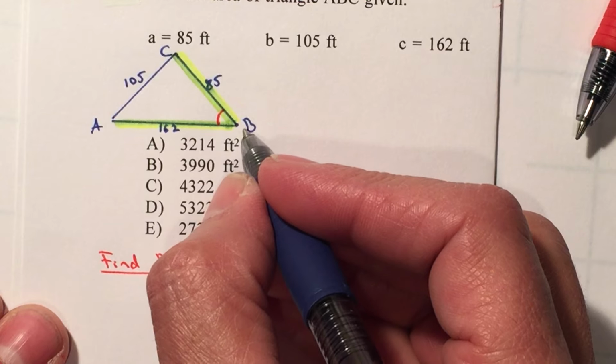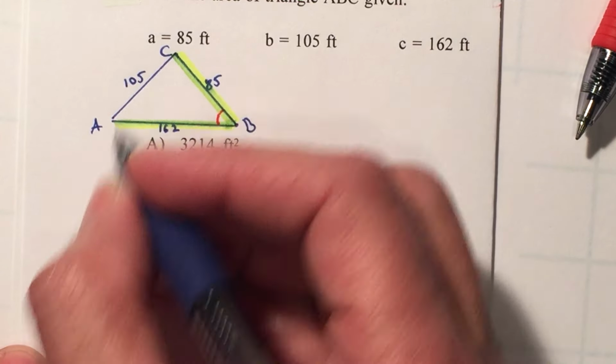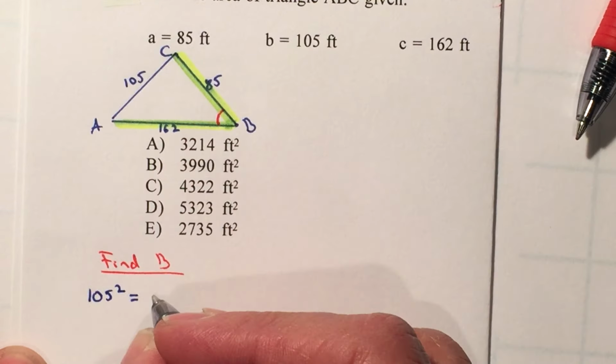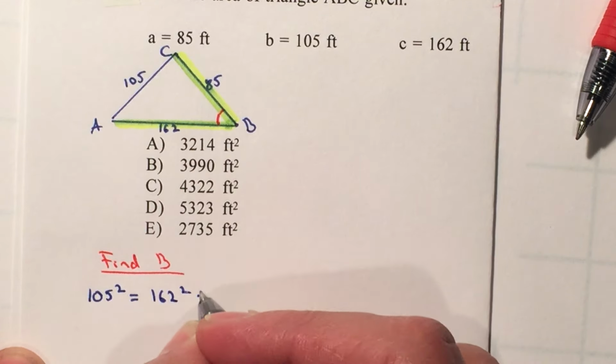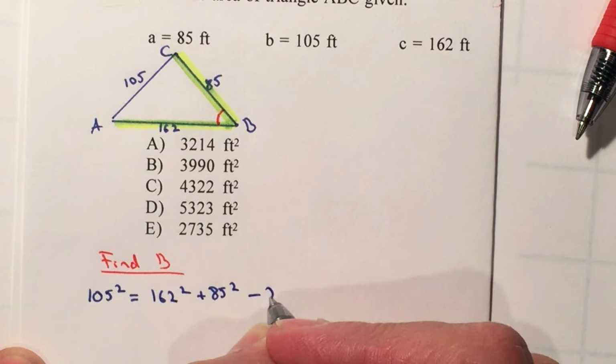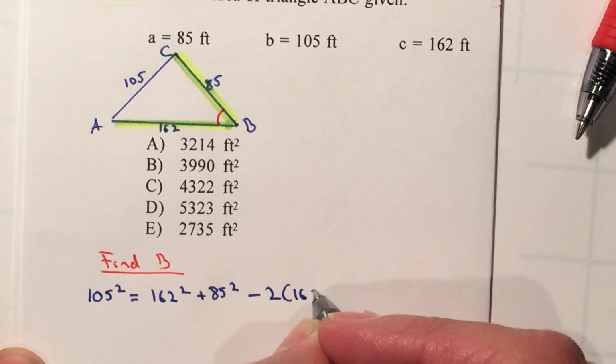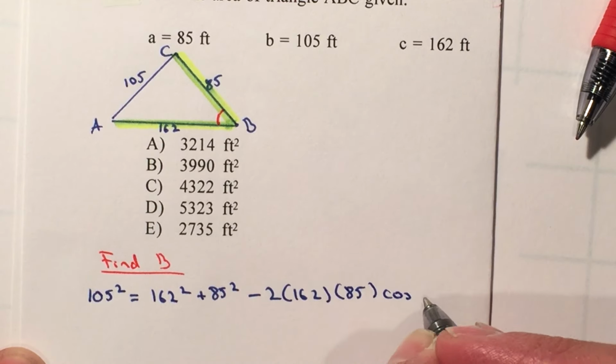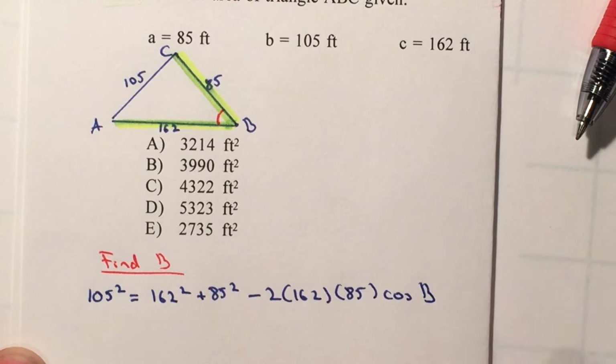And since we're looking for angle B, I'm going to start with 105 squared equal to the other 2 sides squared. It's 162 squared plus 85 squared minus 2 times 162, times 85, and the cosine of the angle in between, and that's what I'm looking for.